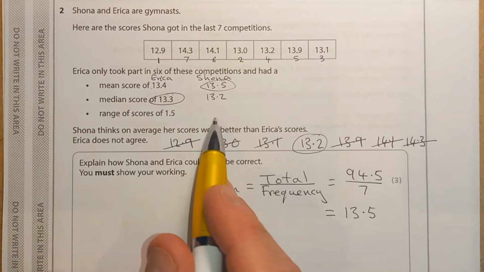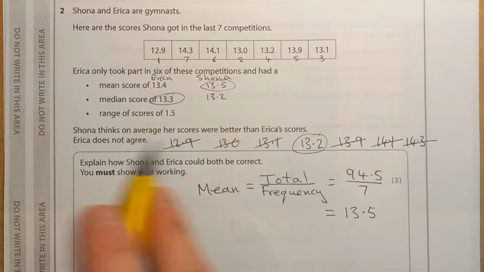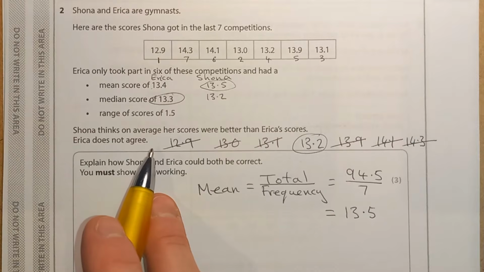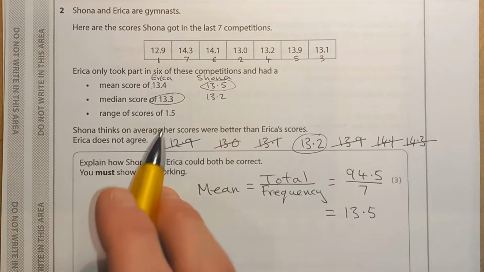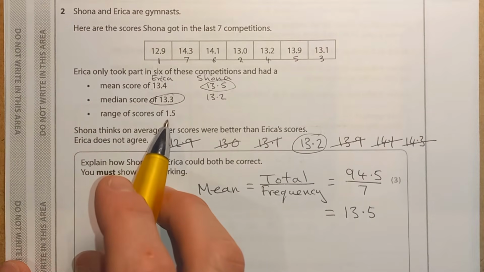No, I haven't worked out the range because the range isn't going to tell us about an average. Range is useful if we want to know how consistent or how close together their scores are, then the range would be helpful. But in this question, we don't actually need that, so we can ignore the range.